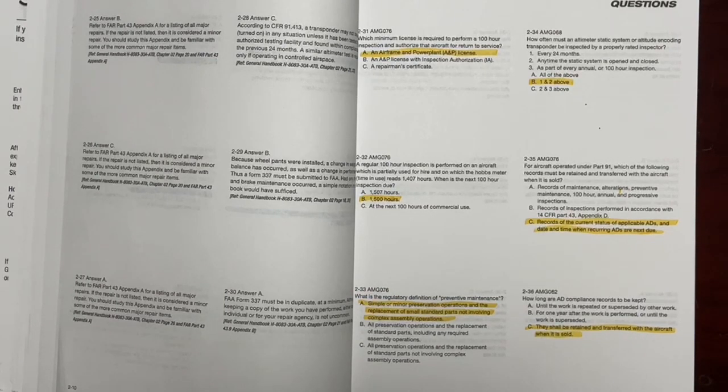A regular 100-hour inspection is performed on an aircraft which is partially used for hire and on which the Hobbs meter reads 1,407 hours. When is the next 100-hour inspection due? A. 1,507 hours. B. 1,500 hours. Or C. At the next 100 hours of commercial use? The correct answer is B. 1,500 hours.